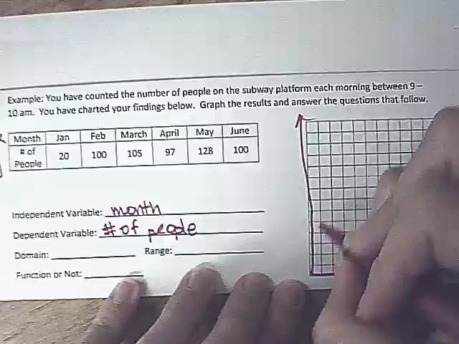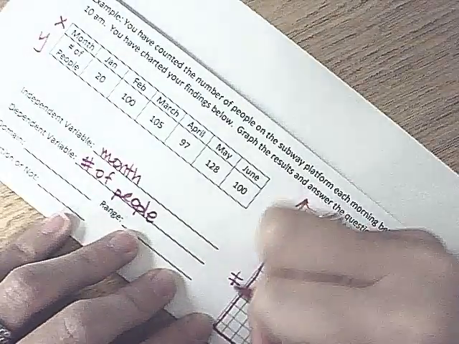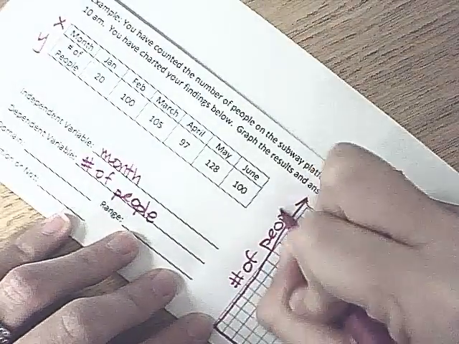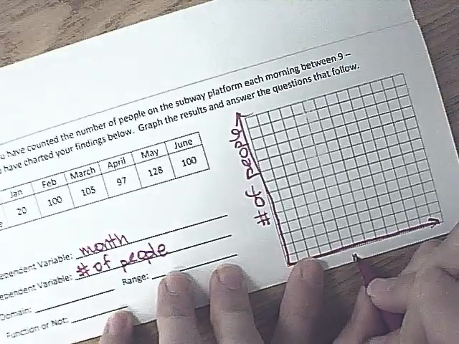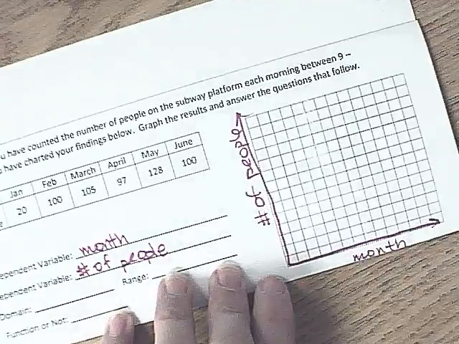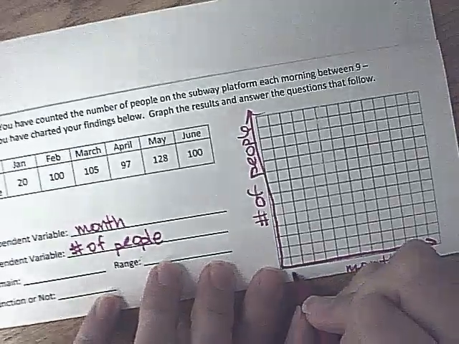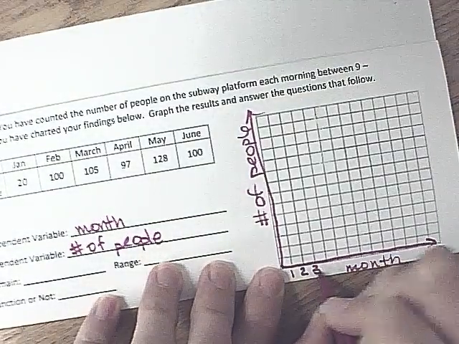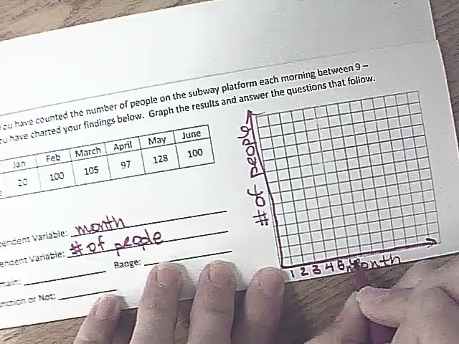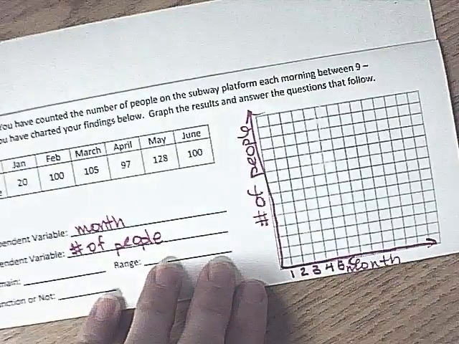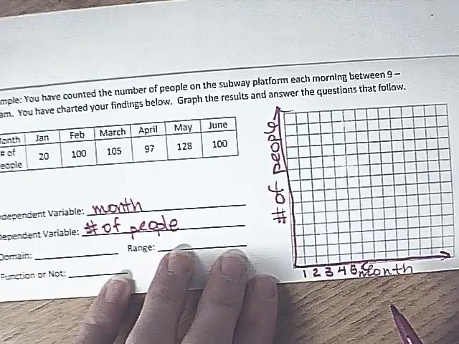I'm working with limited space, so I know my handwriting is pitiful. This would be the number of people, and on the x-axis, I would say the month. Now you may say, Miss Lawler, I don't know how to put January in a month. That seems kind of weird. Well, January is the first month, February is the second, third, fourth, fifth, sixth, and you'll notice that my table stops at June, so I really can't graph anything past that.